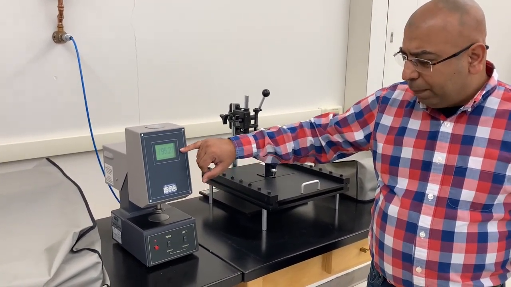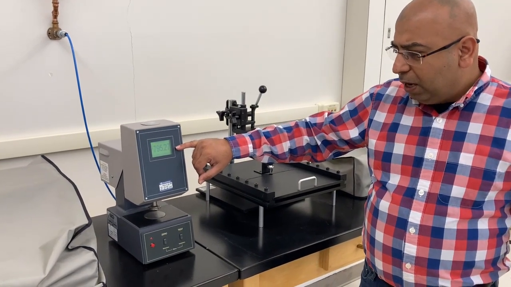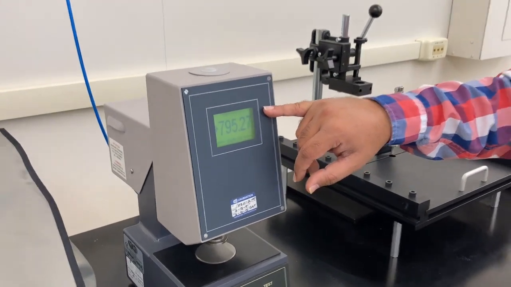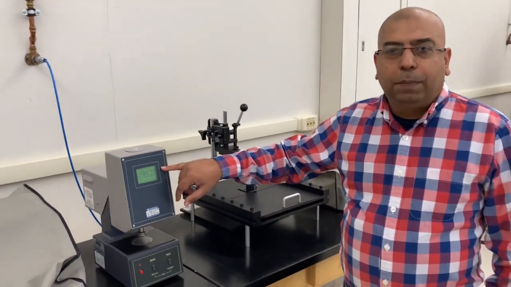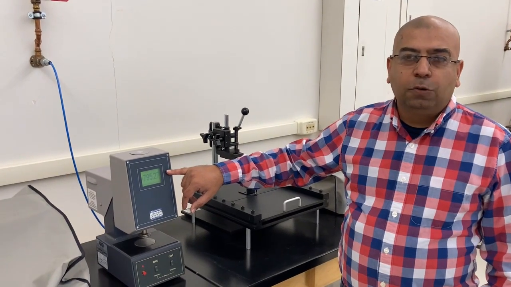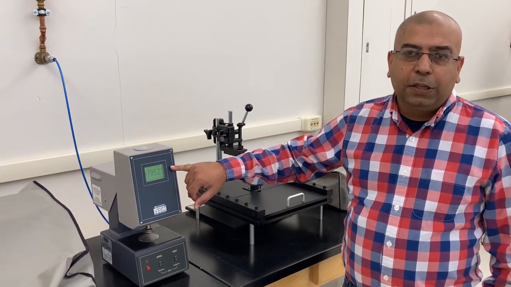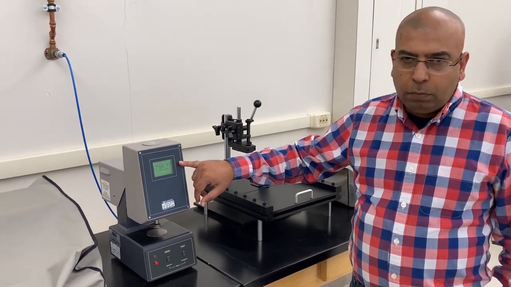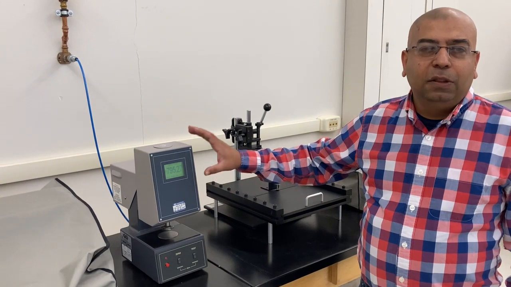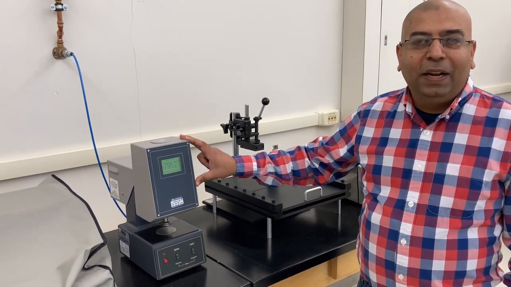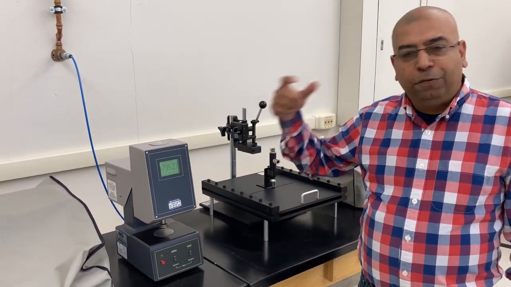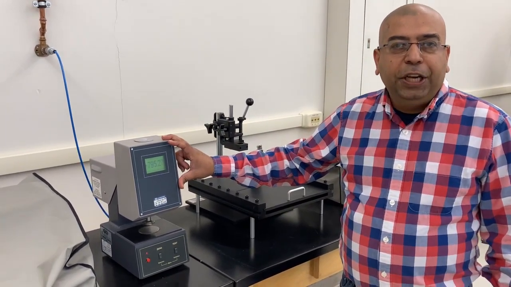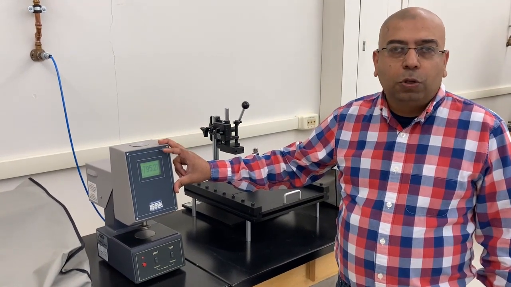The numbers here are represented in mil. If you haven't heard it in other classes before, mil is 1/1000 inch. 1 mil is 1/1000 inch. In other words, 1 mil is 0.001 inches. And there is no connection between mil and millimeter or mil and micron. Sometimes students confuse it. Mil is the same as thou. T-H-O-U. So 1 thou is also 1/1000 of an inch.